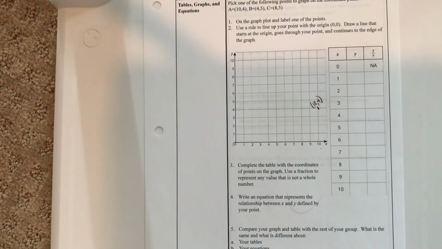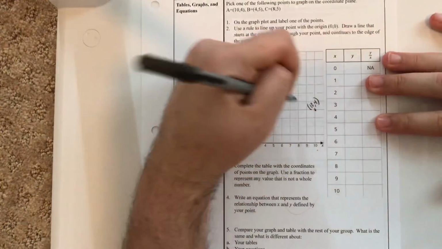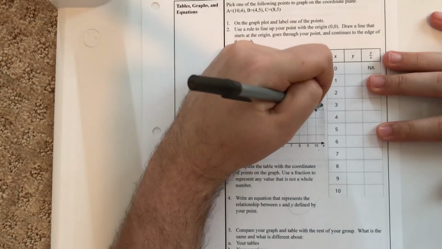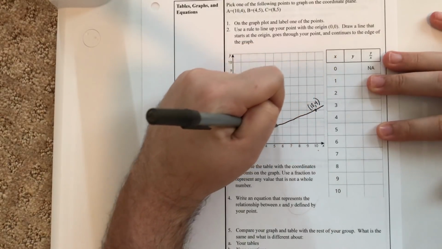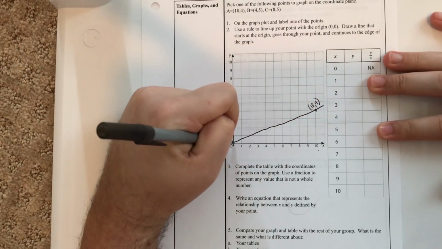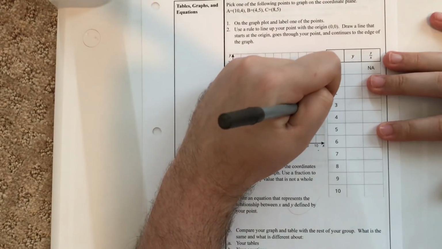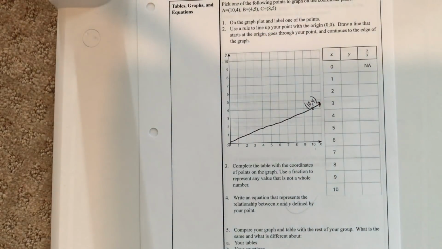Now, I don't have a ruler here, but I'm just going to go ahead and do what it tells me to do in this instance, so that I get a line that goes kind of like that. Right, so that's part 2.